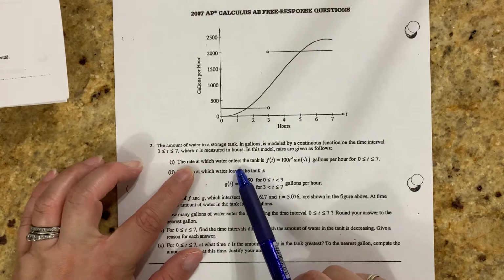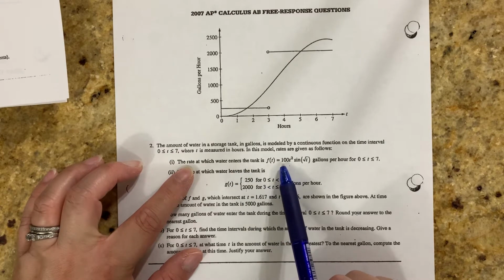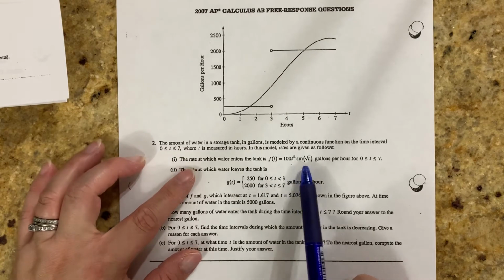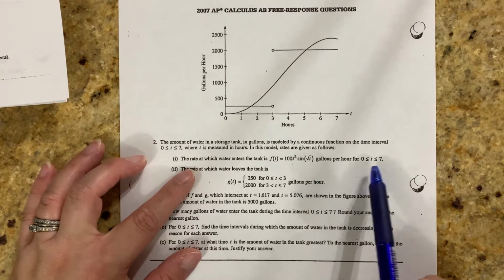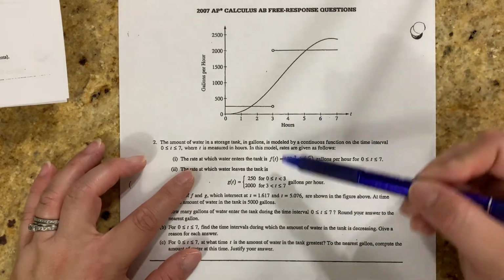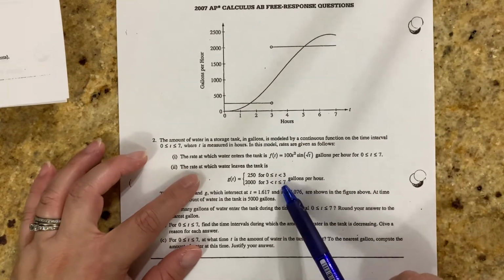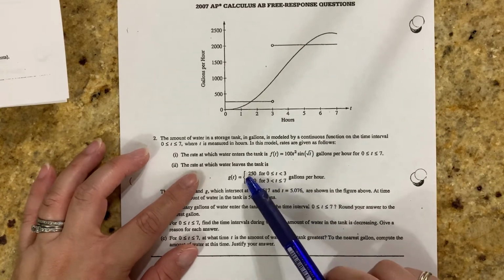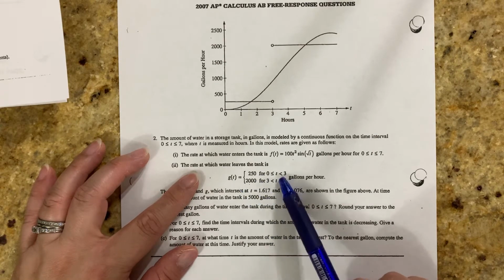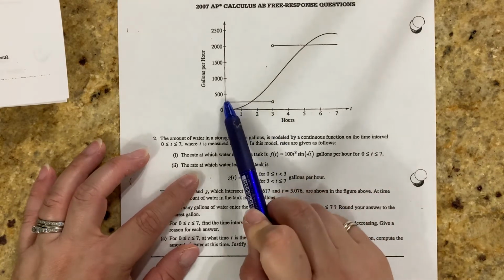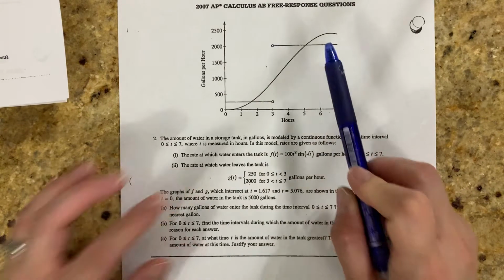The rate at which the water enters the tank is F of T equals 100 T squared sine of root T gallons per hour for 0 to 7. So you can assume that's F of T because that's a continuous function, because then G of T is a piecewise function. The rate at which the water leaves the tank is G of T, and there's 2 pieces. So it is leaving water and leaving the tank, and this is leaving the tank.